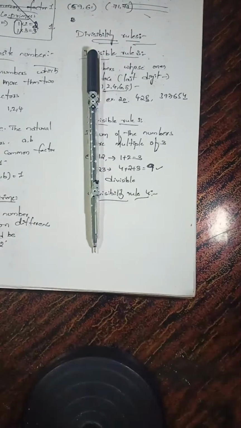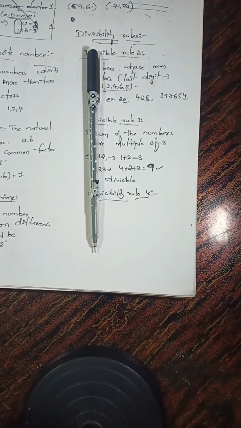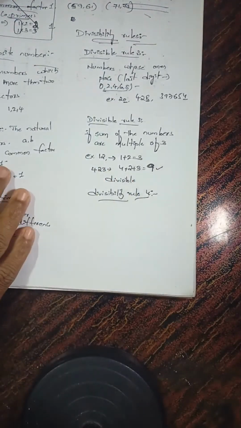So there is a small disturbance in the audio quality. Now you can listen to the class.